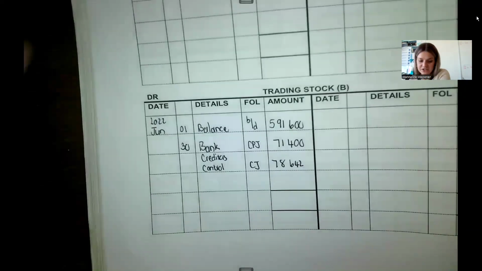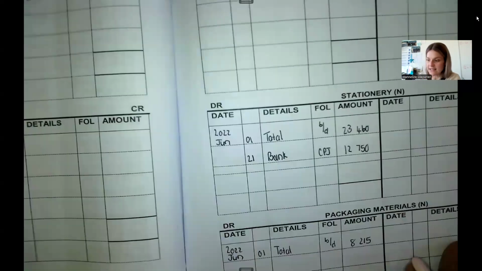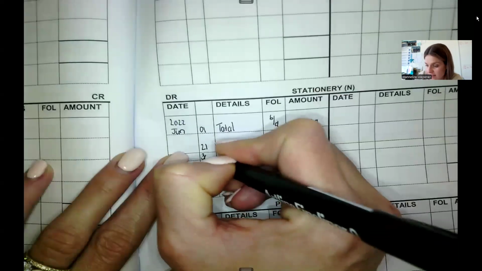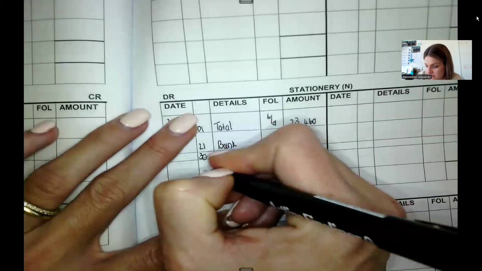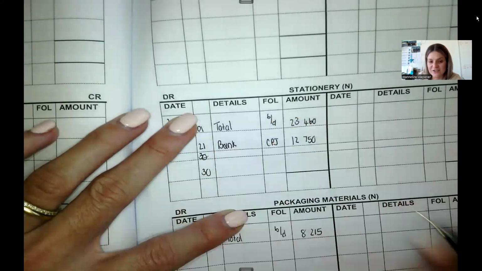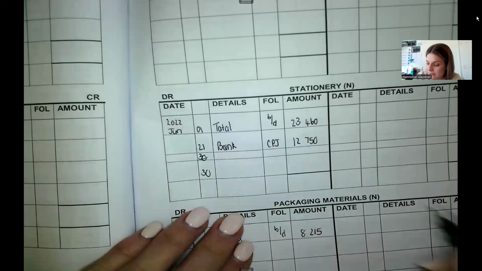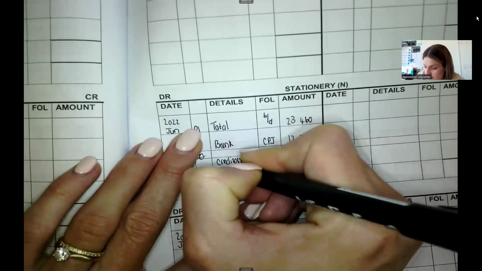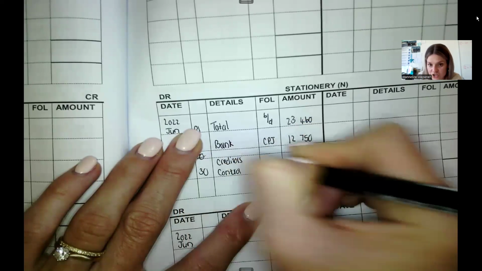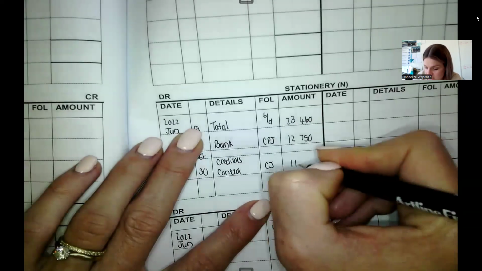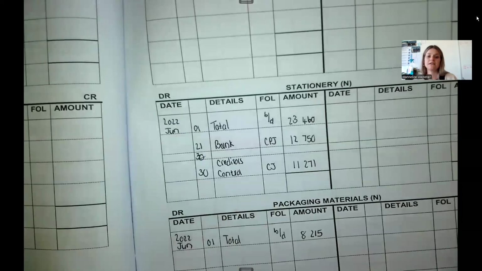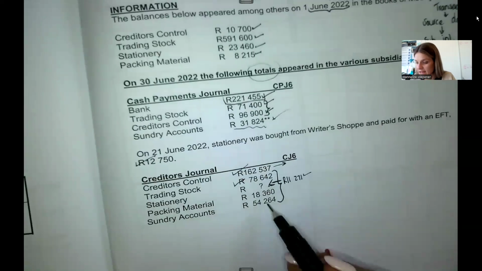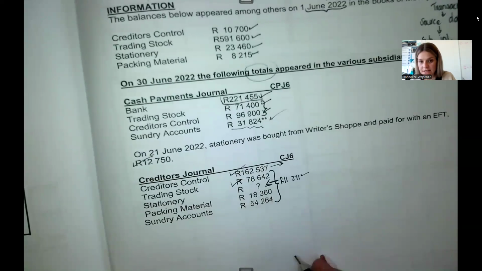Okay, so I'm going to go to stationery, and I'm going to say that I have a column for it now in the CJ, so I had to wait until the last day. And now wait, let me rather do it here. Something's up with this stationery account here. That row is not working. And it's creditors control because I didn't make immediate payment. As recorded in my CJ, the total as per the CJ, I don't have to now recalculate anything, creditors control.